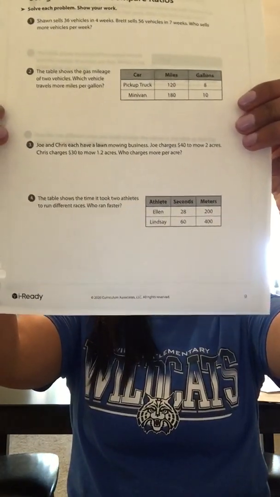Hello again. Continuing on week 4 still. I'm on pages 9 and 10. Week 4 math, i-Ready pages 9 and 10. Okay.